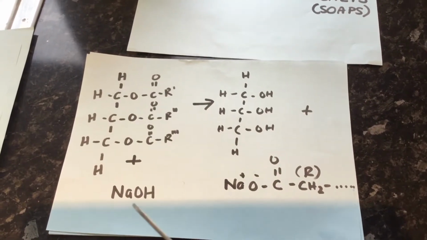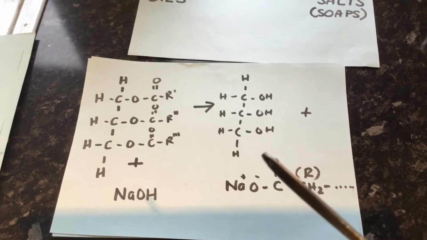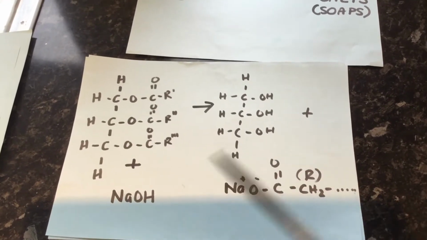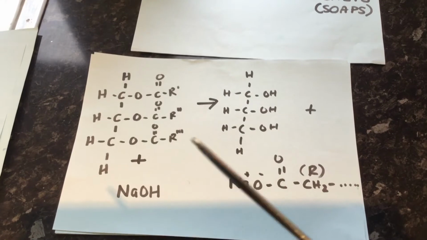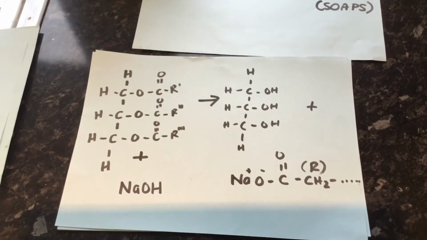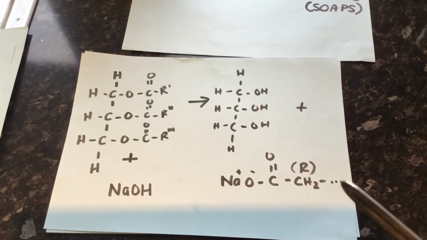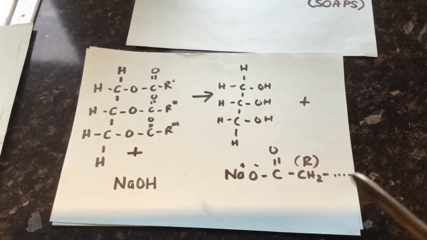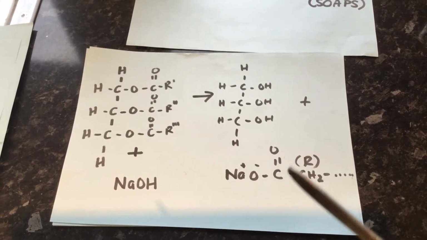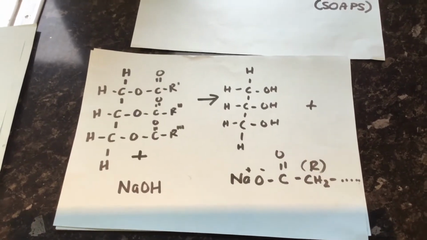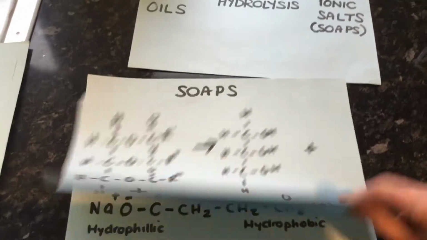When it reacts with sodium hydroxide, we have, as I said, the glycerol molecule, the backbone, and then we have these fatty acids combining with the sodium from the alkali to create the soap molecule here. This is a long chain hydrophobic part here, and this is a charged head.